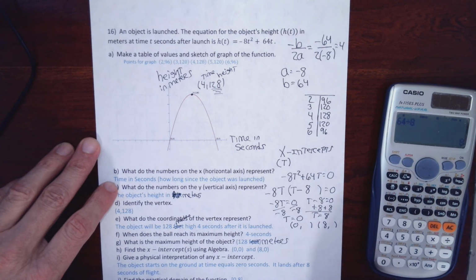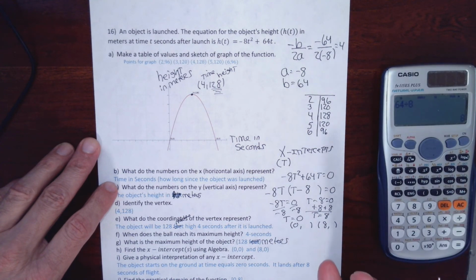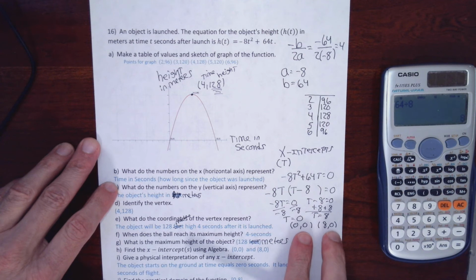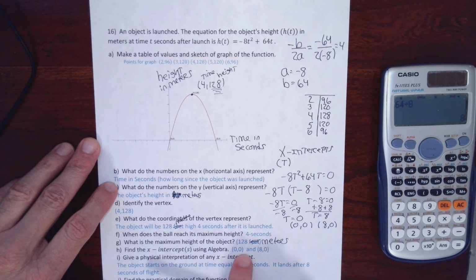And always when I'm finding an intercept, the opposite letter is 0. The opposite letter for an x-intercept is the y part, which is going to be 0. Again, maybe I'm fudging up on the names a little bit. These are really t's and h of t's, but that's hardly a big deal. So, find the x-intercepts using algebra. The x-intercepts are (0, 0) and (8, 0).